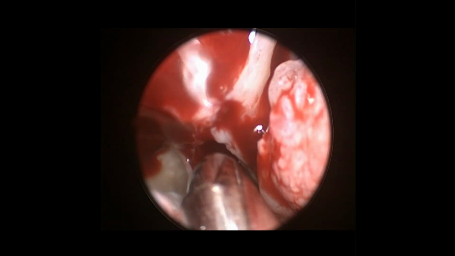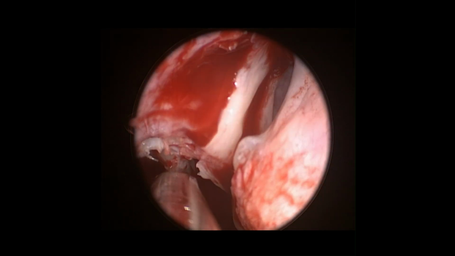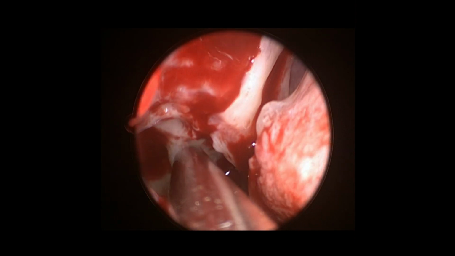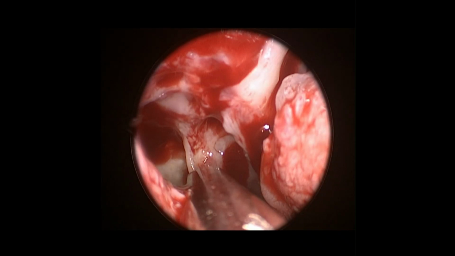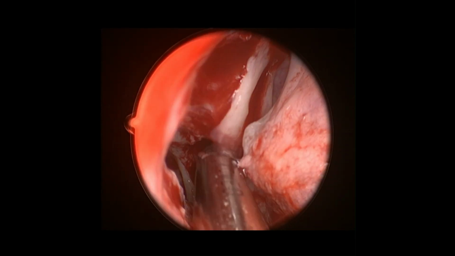Fourth step is removal of the bulla ethmoidalis by breaking the posterior cell wall by passing the J-curette in the retrobullar space.